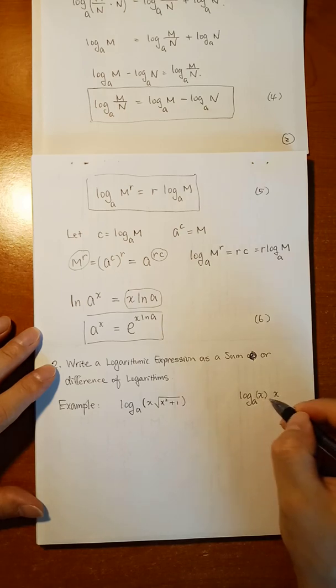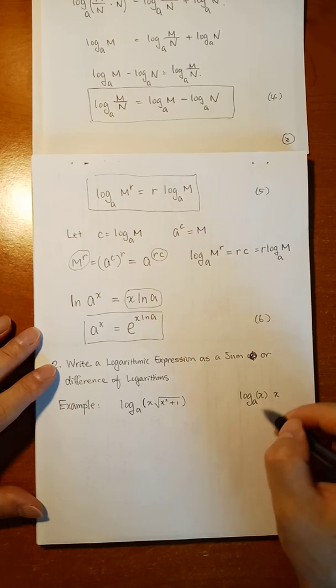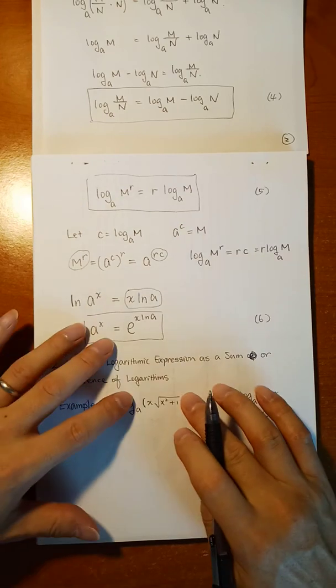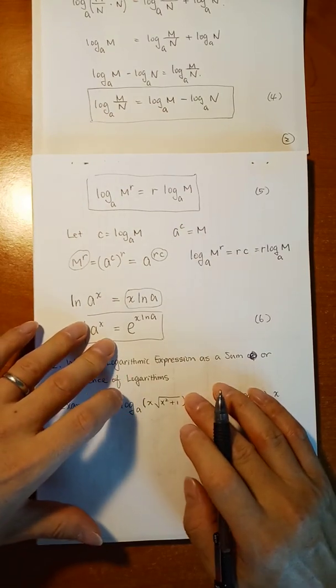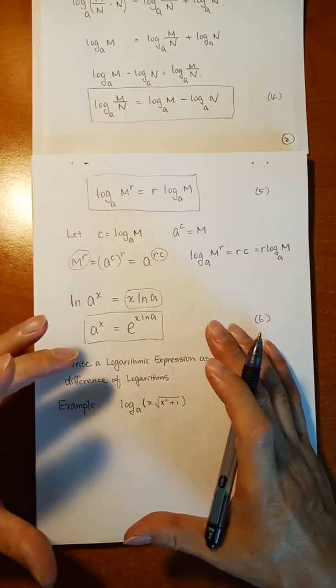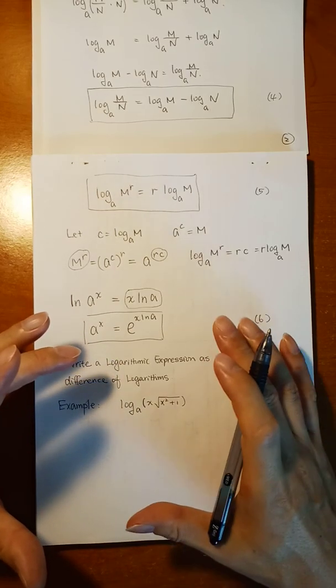You put it this way, then it means the log base a of x times x. But if I put it this way, it will be log of x squared. They are totally different. So when you have a very complex expression as an input, please use parentheses to make it clear.